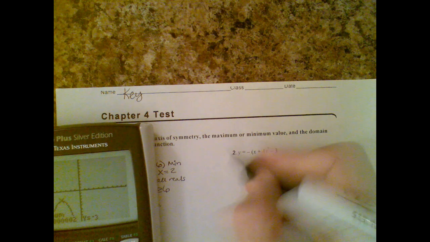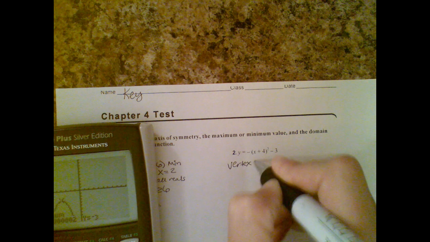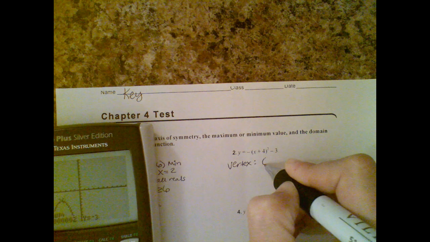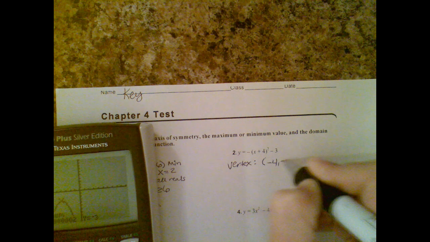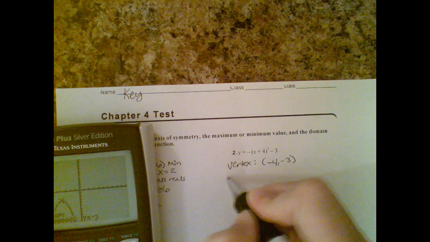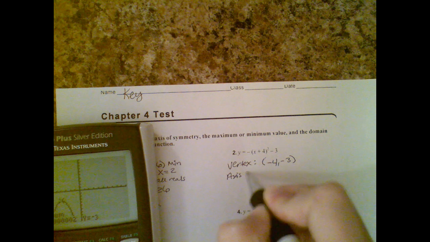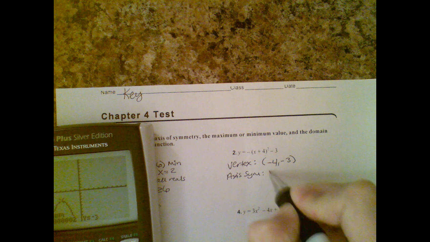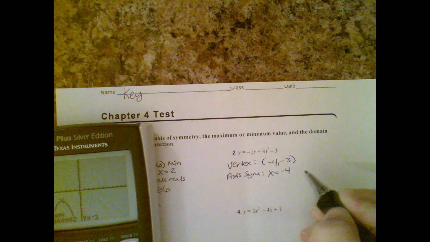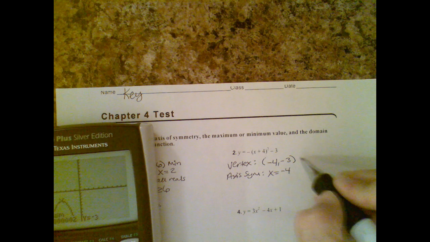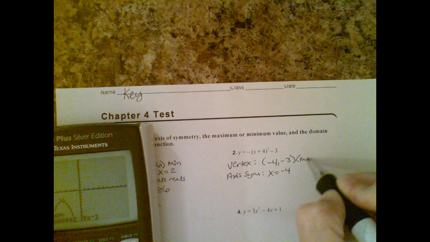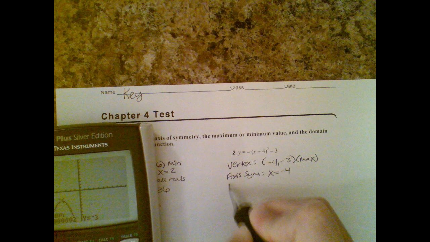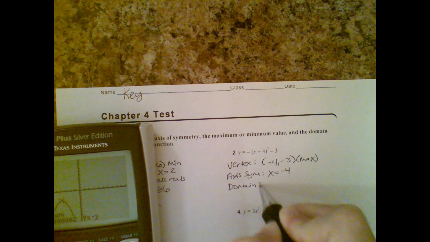So our vertex, again, is -4, -3. Our axis of symmetry is going to be the x value, so x equals -4. Our vertex is our maximum value. It's the highest point on our graph. The domain is going to be all reals.